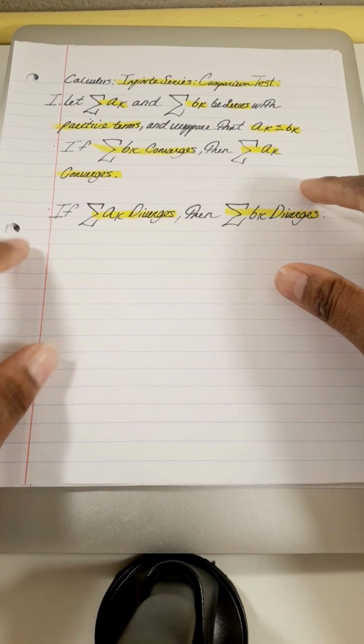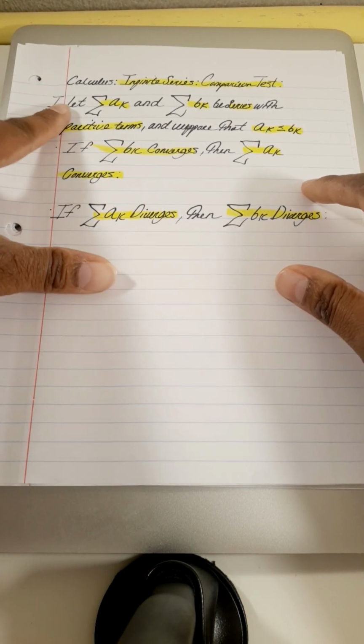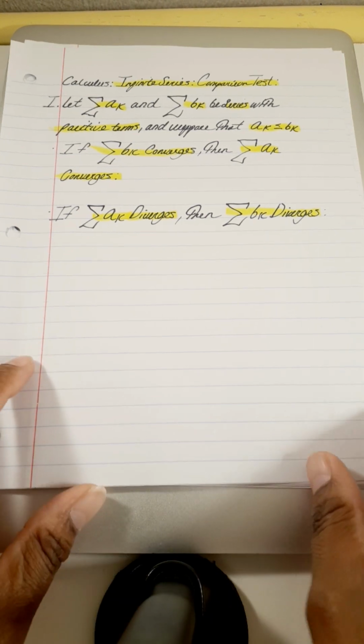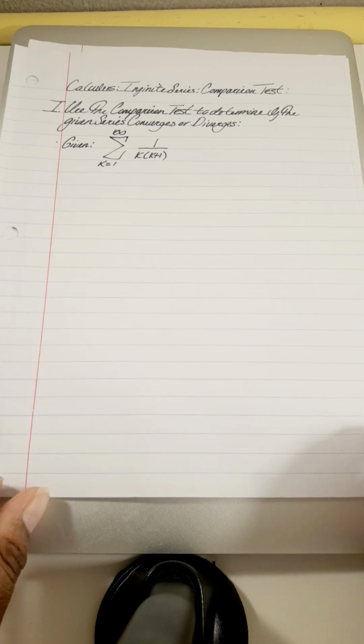To deal with problems like this, as with anything, it takes practice. We need to find a larger series that we can compare our original series to in order to determine the convergence, and that's basically the idea here. Also, keep in mind the comparison test does not work all the time, and you may have to resort to using the limit comparison test in some cases. So you just need to get a feel for how the series terms behave.